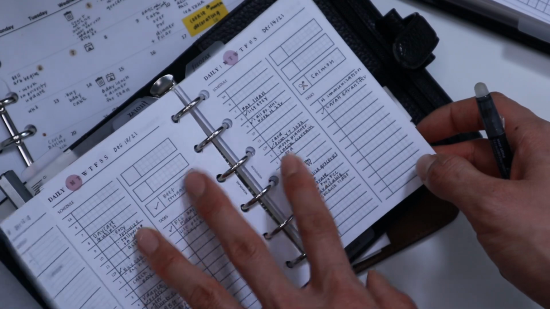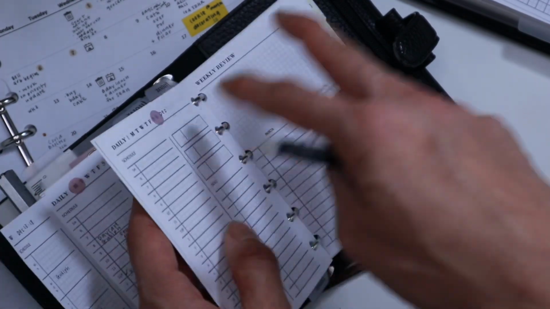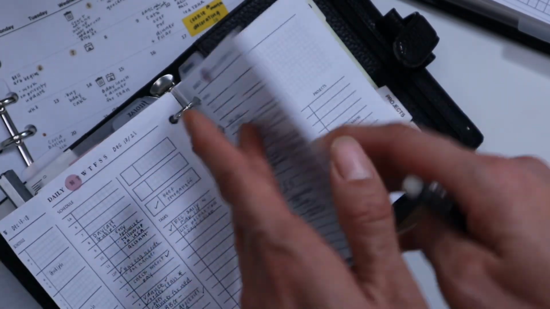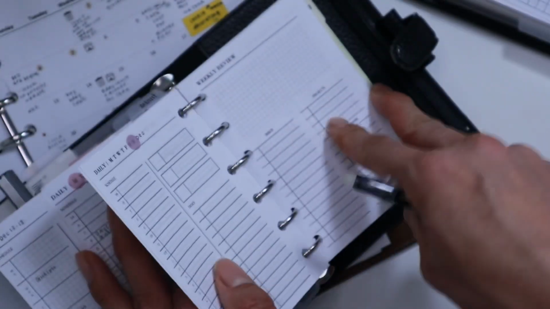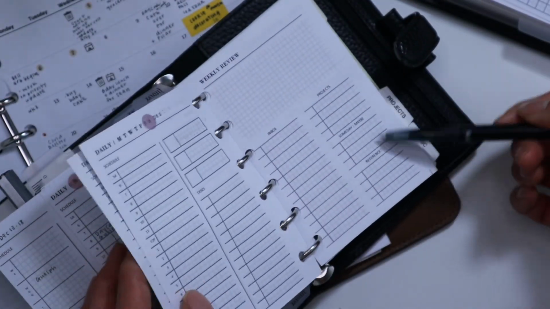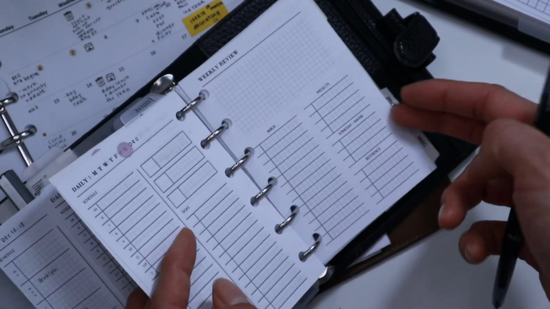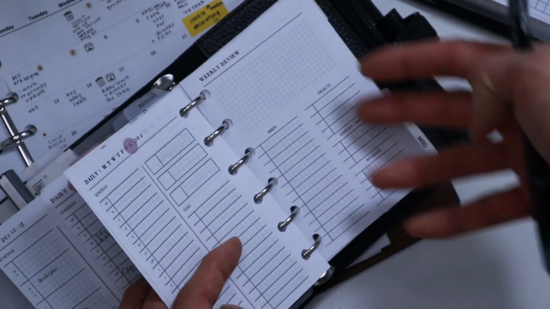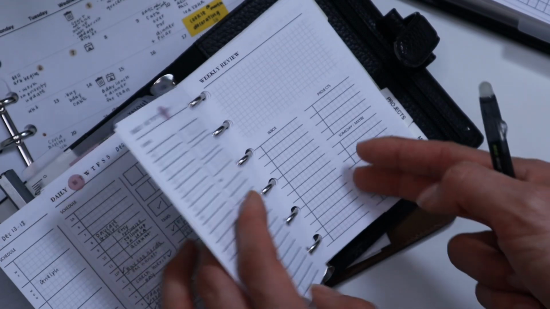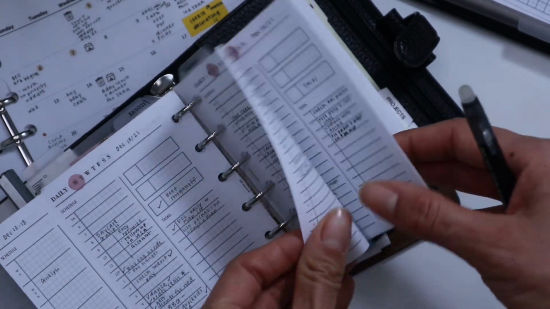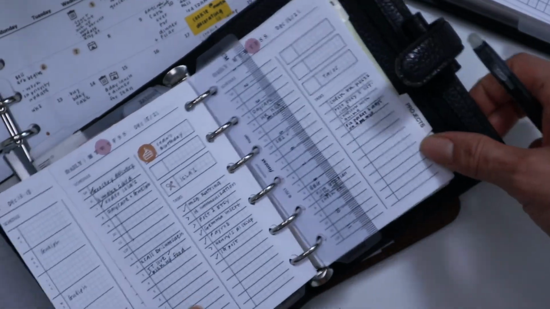Okay, and also for those of you who don't have those master lists and just want to use the monthly, weekly, and dailies or something like this, you can also use these as your master lists almost, as long as they're not accumulating really long, right? Because there's not that much space. Does that make sense? Hope that makes sense. If you have any questions, please let me know down below.